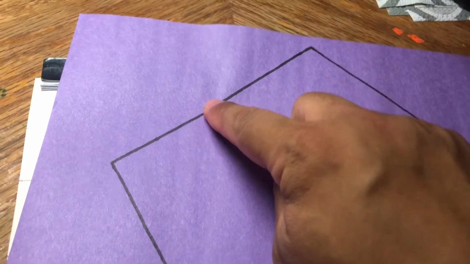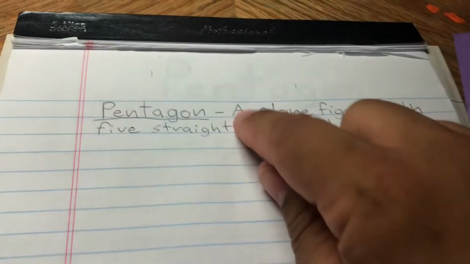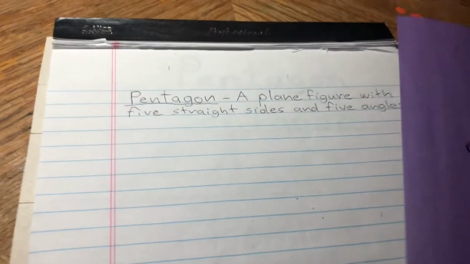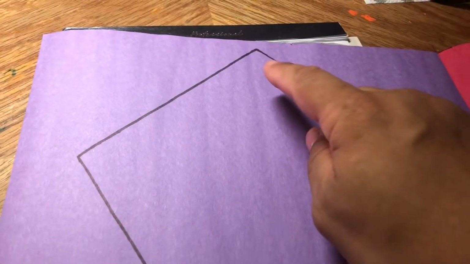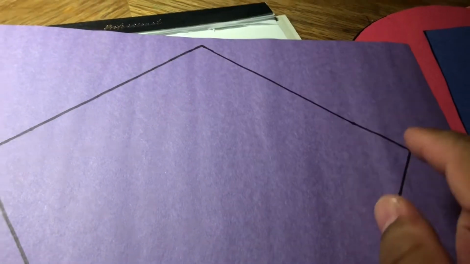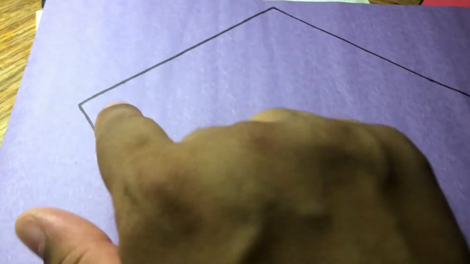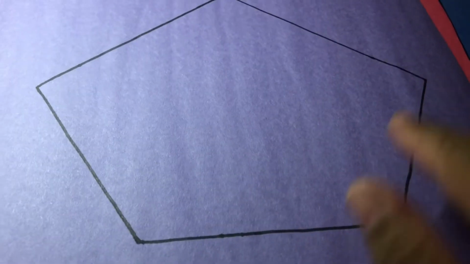See, they're straight. 1, 2, 3, 4, 5. 5 straight sides and 5 angles. The angles are the points. See? 1, 2, 3, 4, and 5. So 5 straight sides and 5 angles. And that is a pentagon.